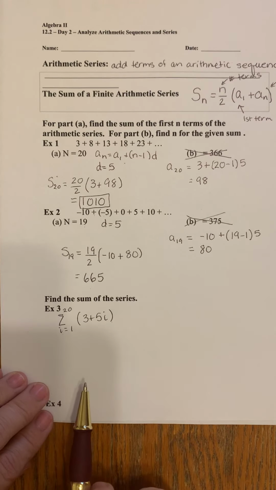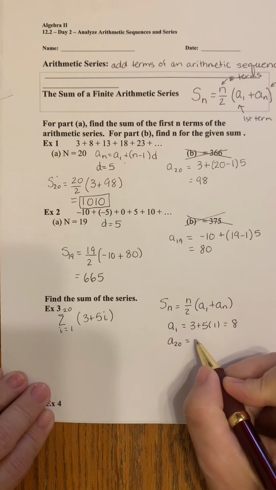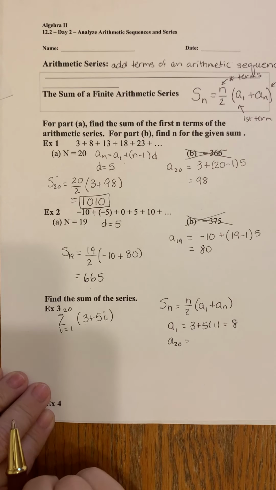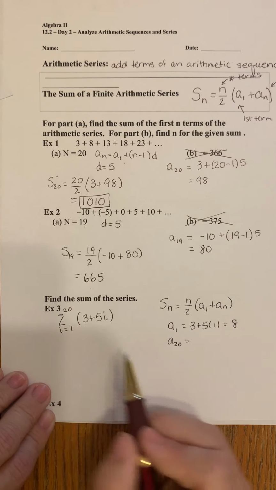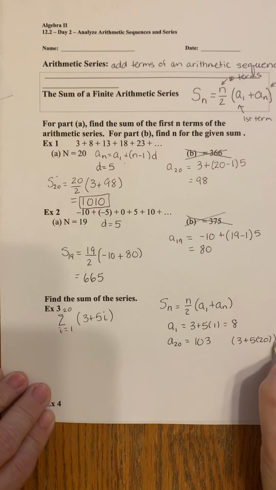And if we find the first term, it means we're plugging a 1 in here. So 3 plus 5 times 1 is 8. We want to find out what the 20th term is. So we know the first term is going to be 8. Or we could plug a 20 in here. We could do either one. The 20th term is going to be 103. Let me do that for you. 3 plus 5 times 20. 103.